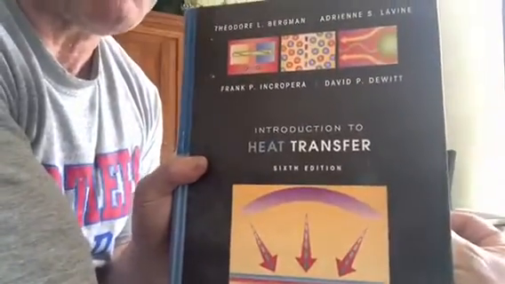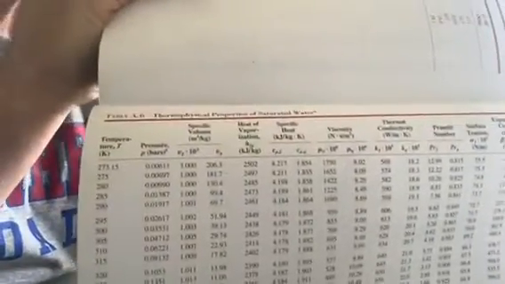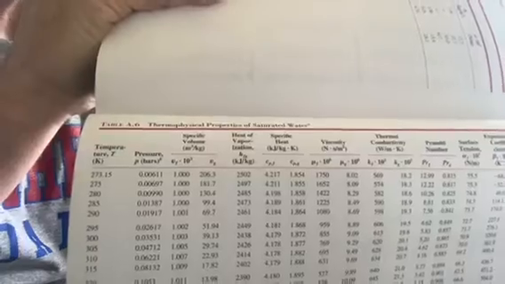Let me just remind you how that works, okay? I'm going to the tables from the heat transfer book. This is a bit earlier edition, but it should be very similar to what you got. And so you have a table like this where you have all sorts of different information, and you just need to find the right temperature.